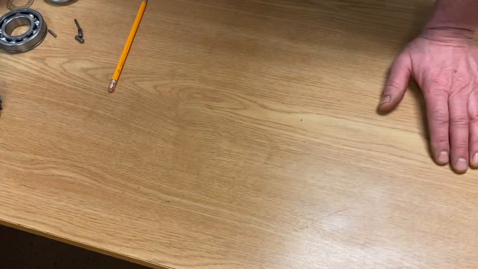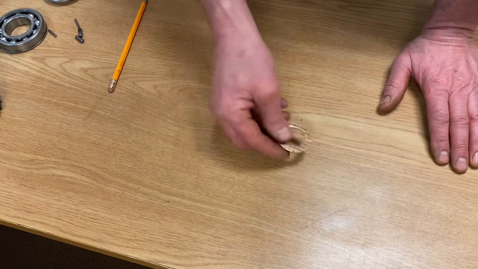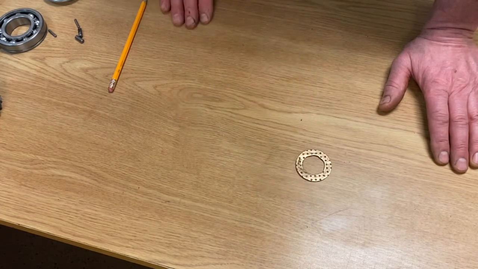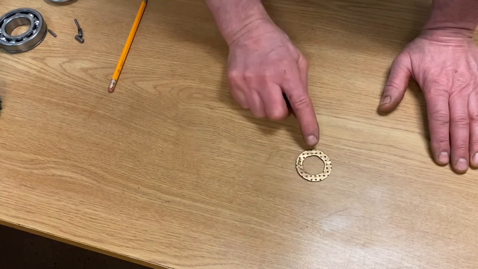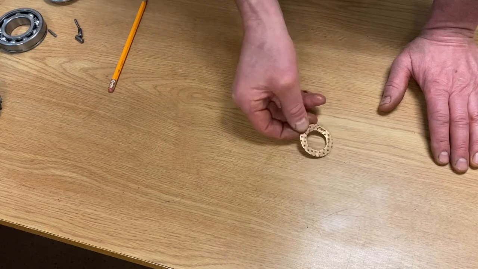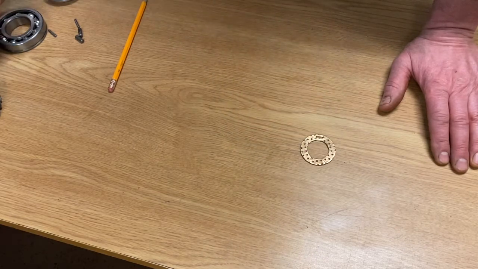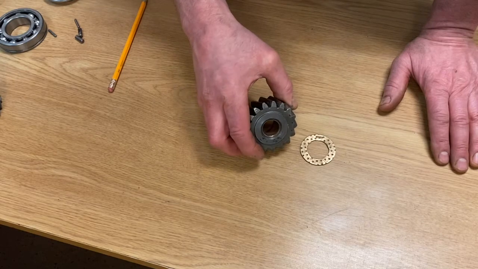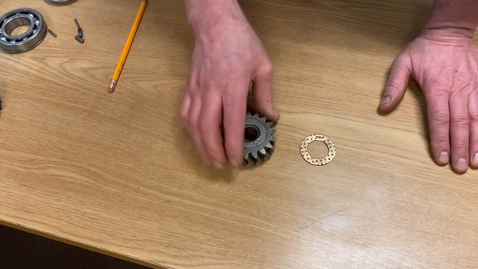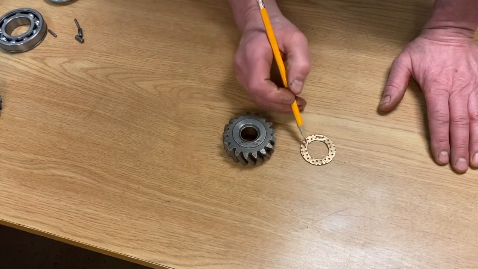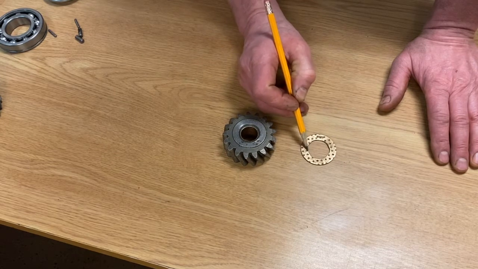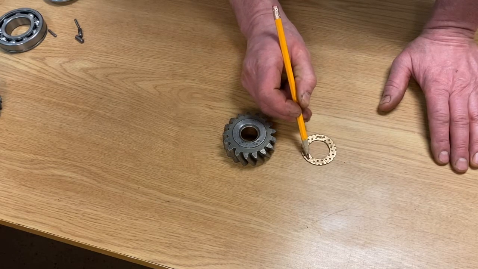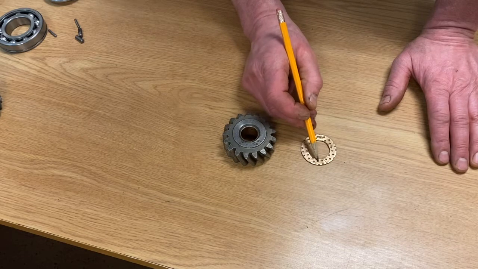Now, any bearing that has rollers is called an anti-friction bearing, but we also have what they call friction bearings. This is an example of a thrust washer. You can see that it's got a bronze base on it, and bronze or brass is used as a material, and you'll see that there are little pockets cut in the face of that thrust washer. Now, a thrust washer is actually a type of bearing as well.